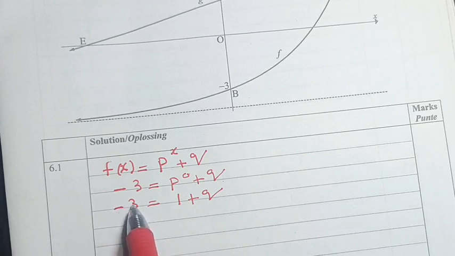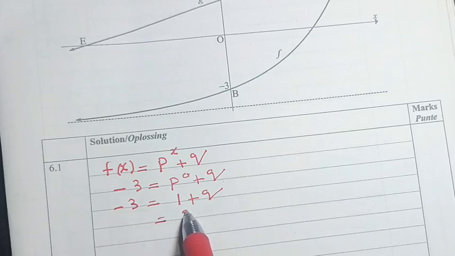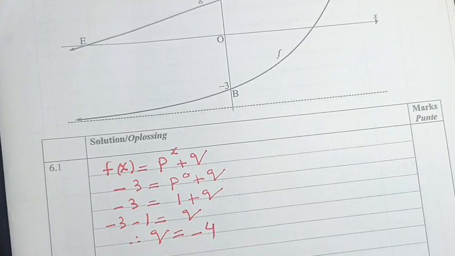So -3 = 1 + q. Now we need to solve for q. The +1, when I switch over to this side, becomes -1. Therefore q is going to be equal to -4.